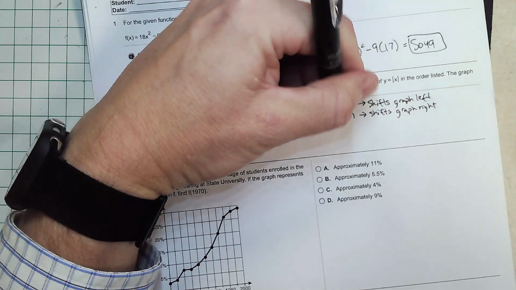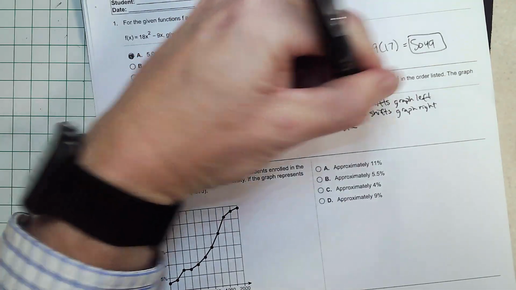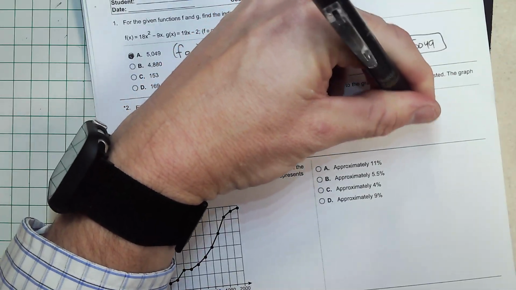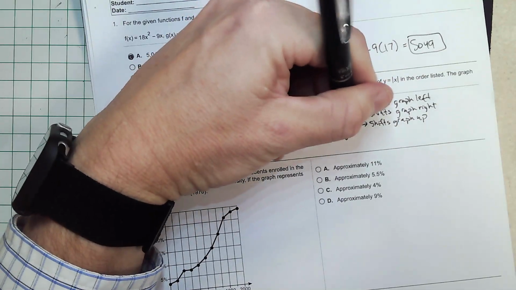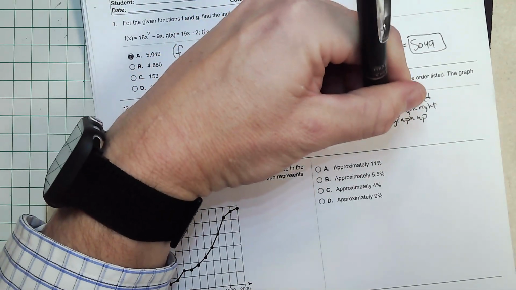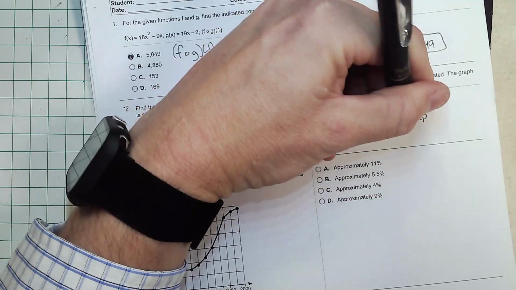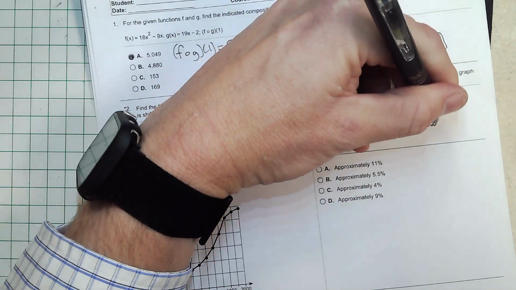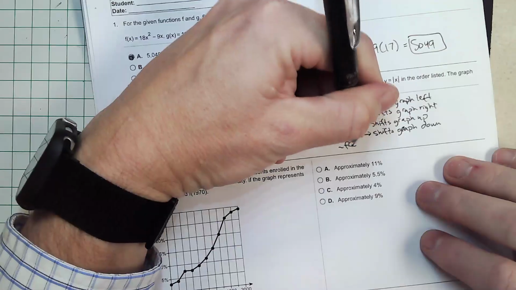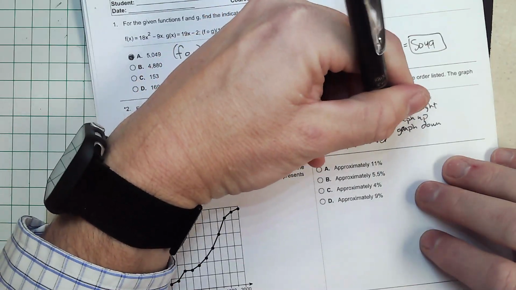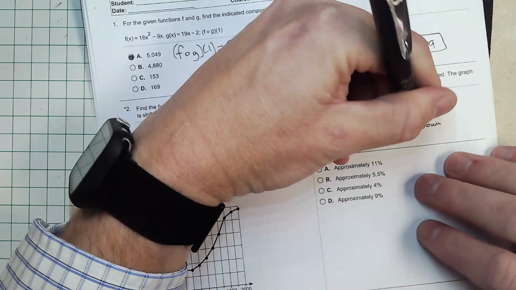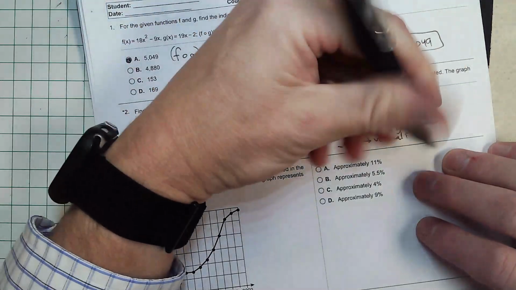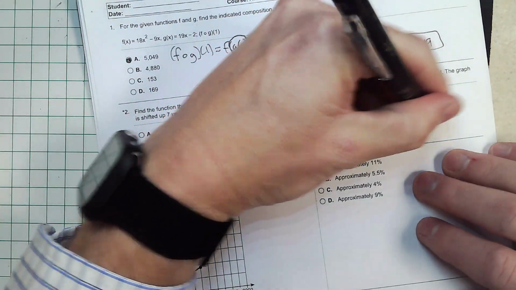F of x plus k shifts the graph up. Okay. F of x minus k, that shifts the graph down. So whenever you add to the whole thing, it shifts it up. When you subtract from the whole thing, it shifts the graph down. Negative f of x, that's a vertical flip, and that's across the x-axis.